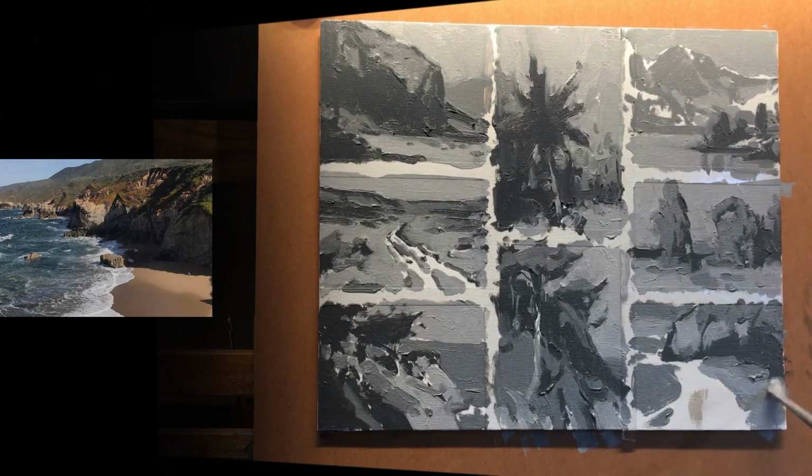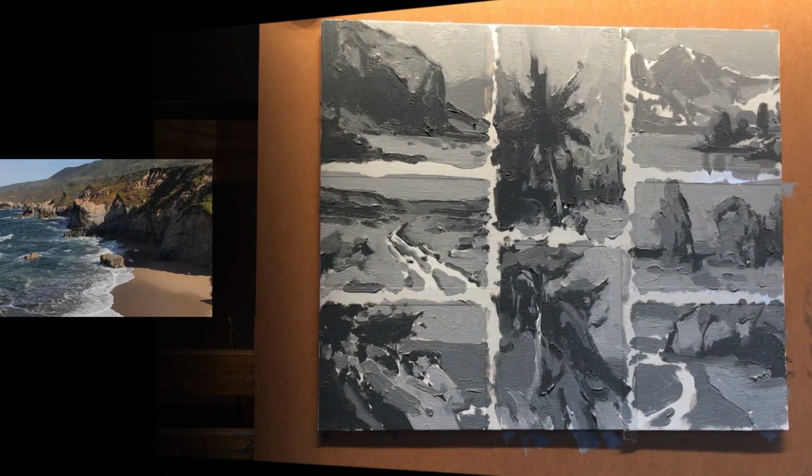So you can see that a decision needed to be made between the value of the ocean and the beach to make sure that they're separated, and then the value of the shadow of the cliffs, the light of the cliffs, and the top of the cliffs.